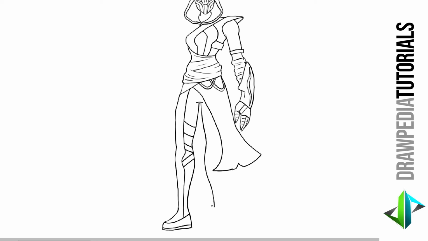So for the shoe part, I'm going to extend this downward and flare it at the bottom point slightly right there. For the outer line of the legs, curved line downwards, flare it out slightly as well at this lower point, curved line across at the base. Slightly above that, I'm going to draw another curved line across. Above that, I'm going to draw another curved line across at that point.